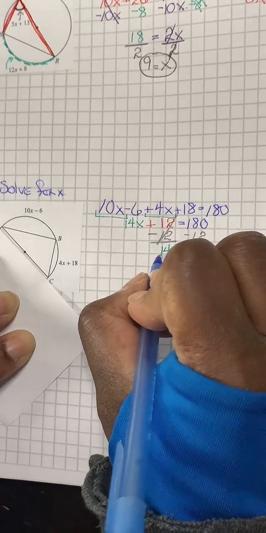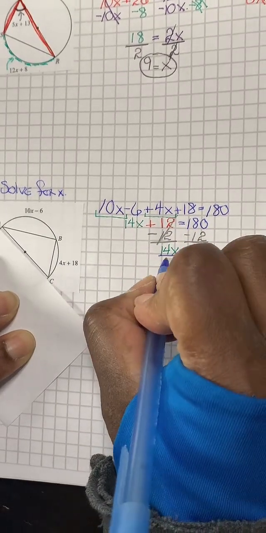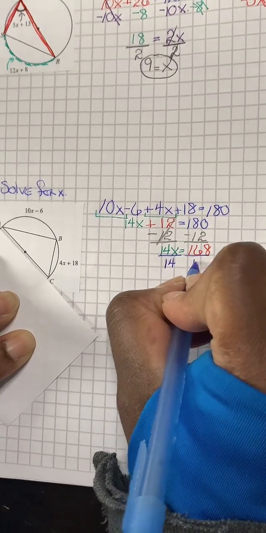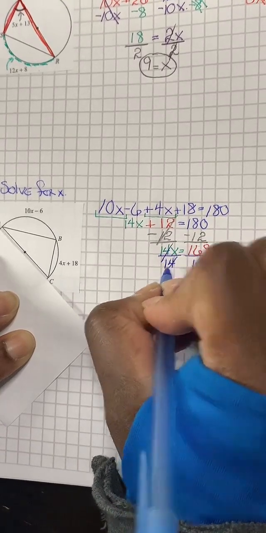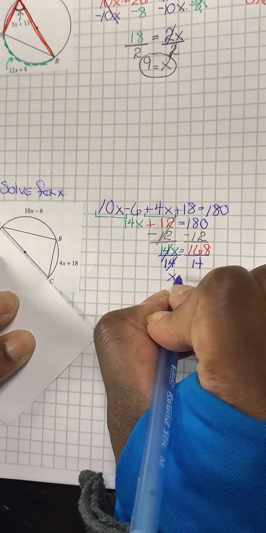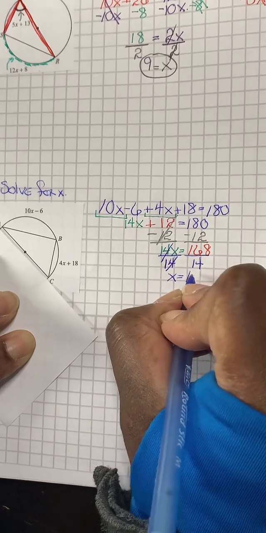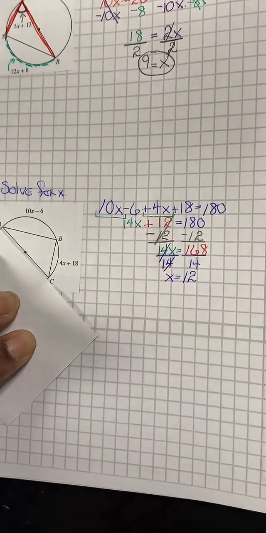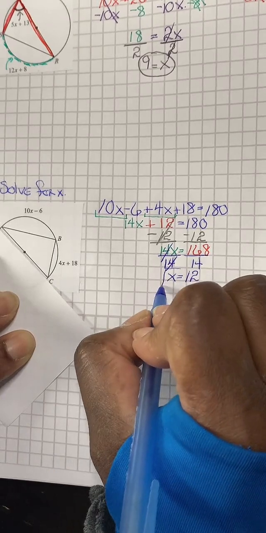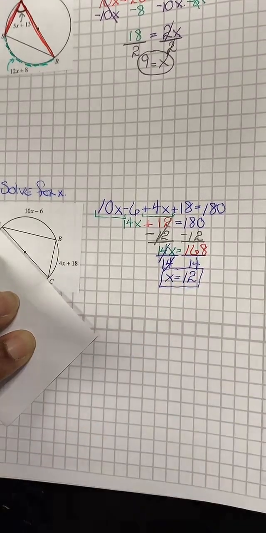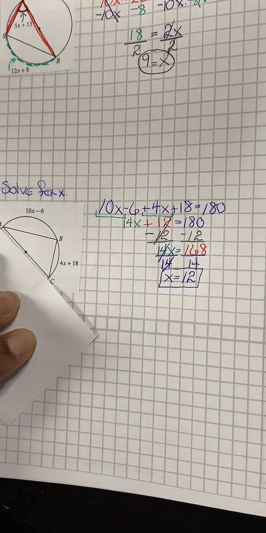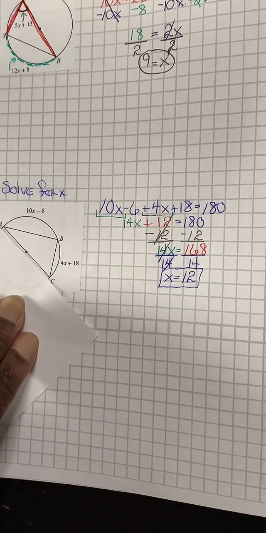Then here we can divide both sides by 14, which gives me x is equal to 12. Okay. All right.